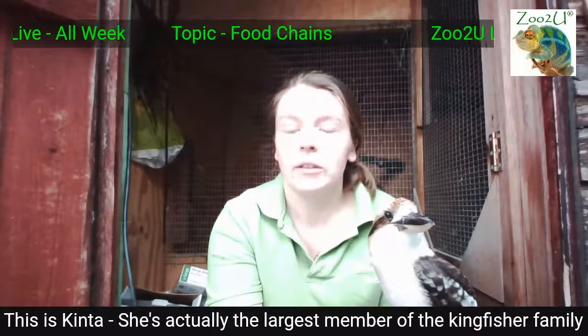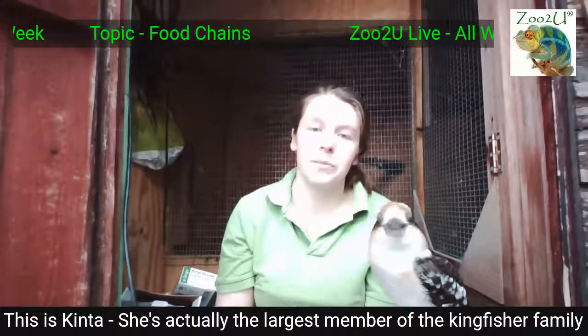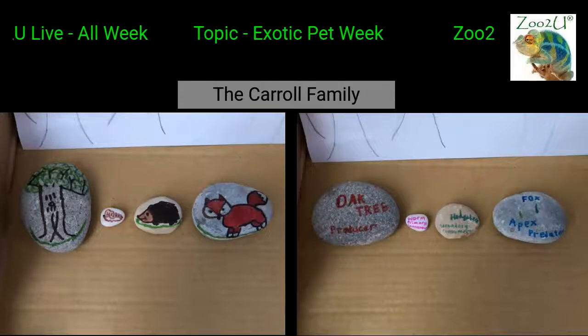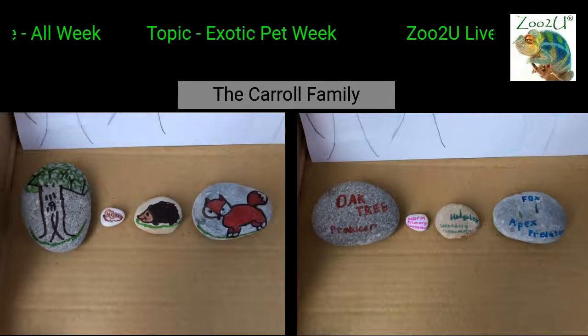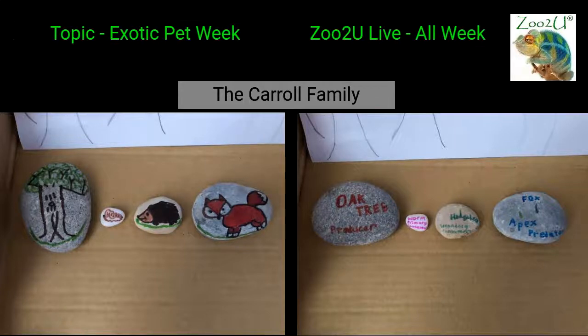So we are going to move on to the homework that has been created so far this week. So this is the Carroll family's food chains, and they are amazing. Using the stones and popping them in your garden, guys, are great.